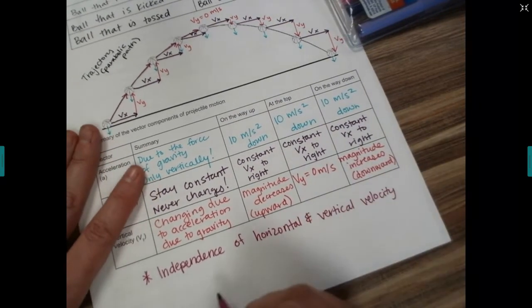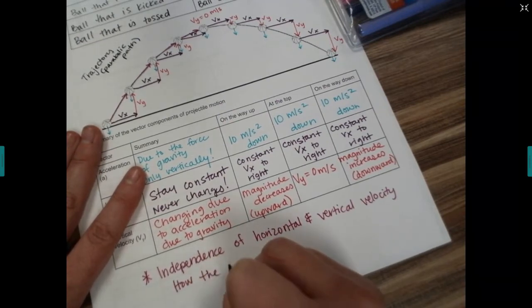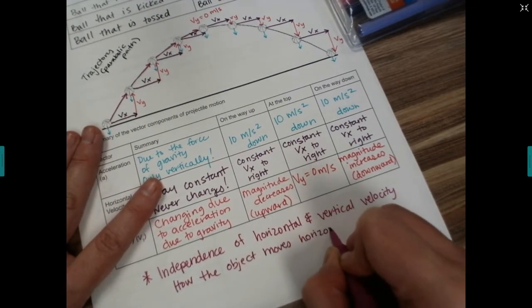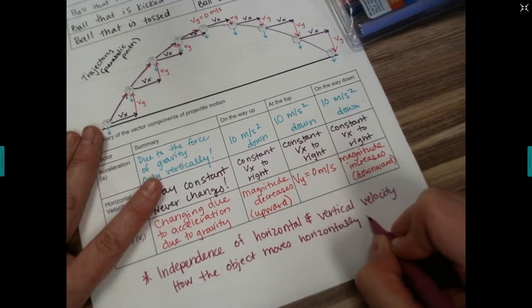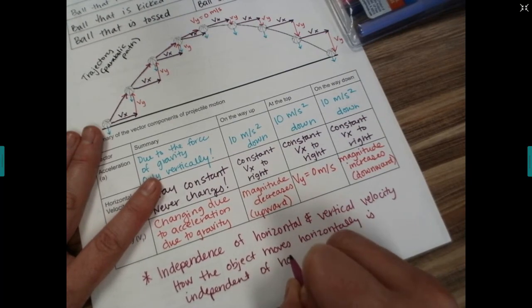Okay, what that means is that how the object moves to the side, or how the object moves horizontally, is independent of how it moves vertically.